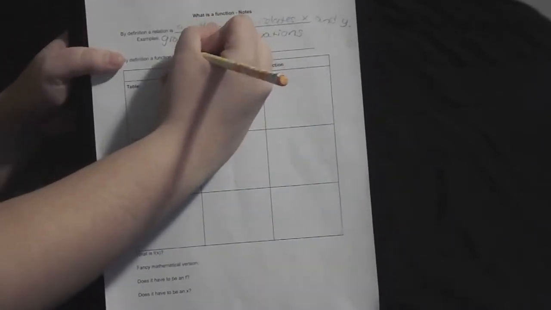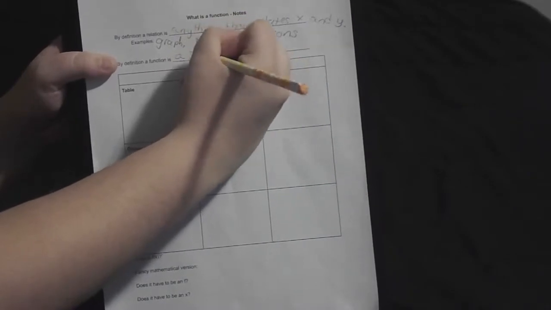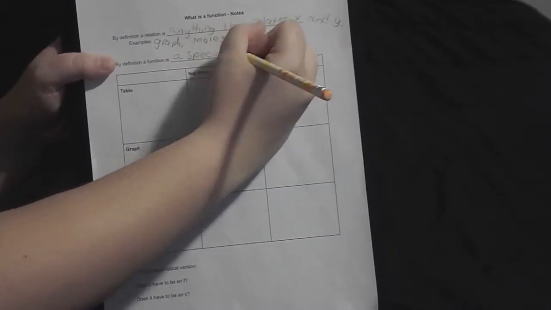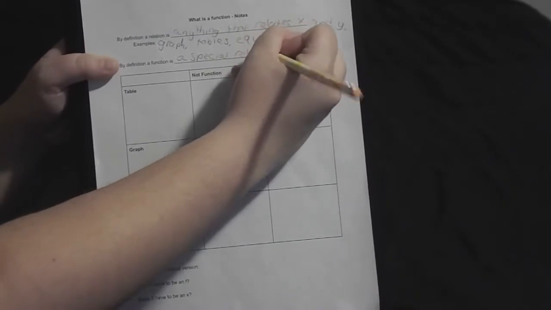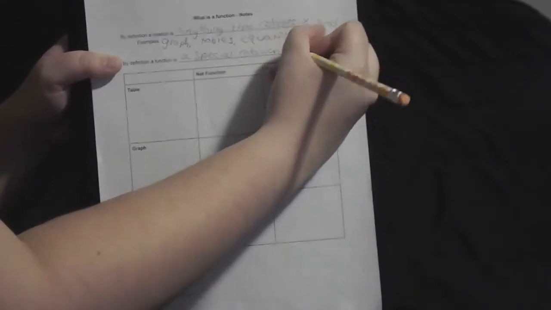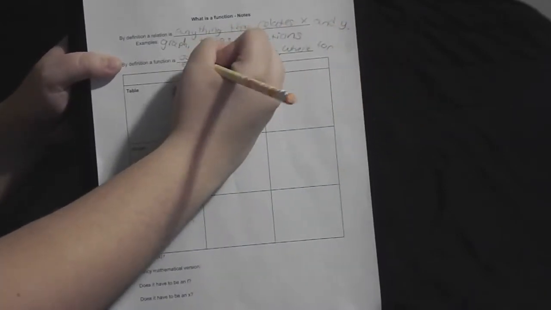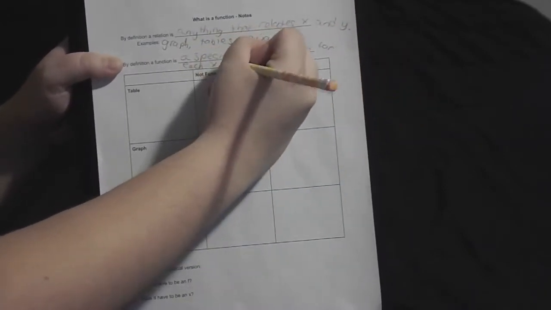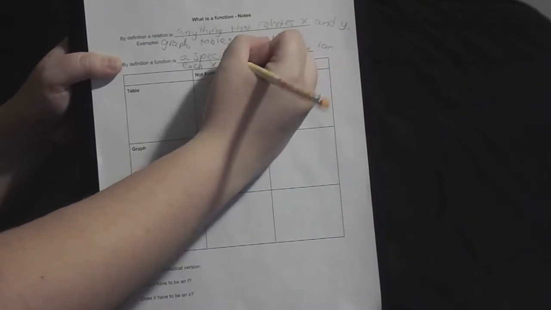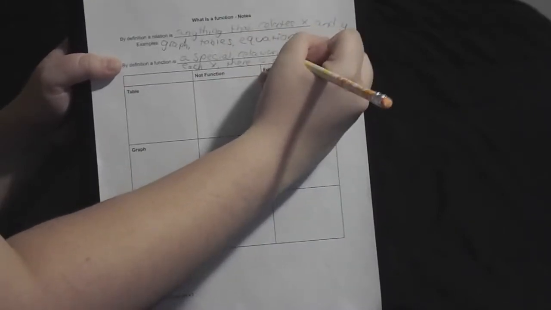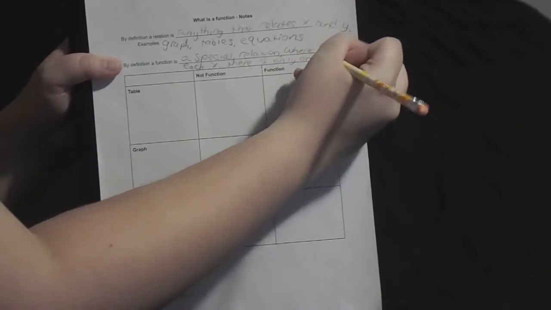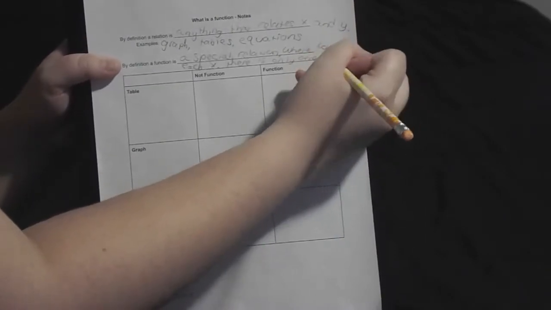Well, by definition, a function is a relation, but it's a special relation where for each x there is only one y. So that's the important part. For each x, there's only one y.